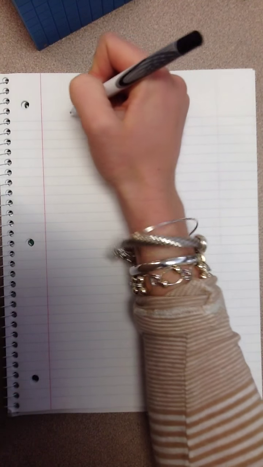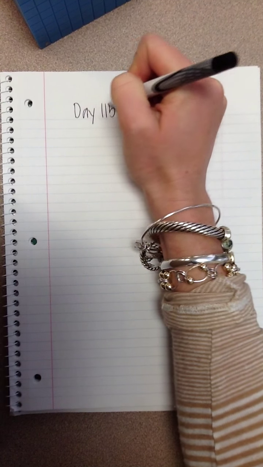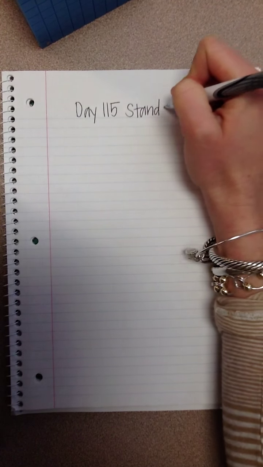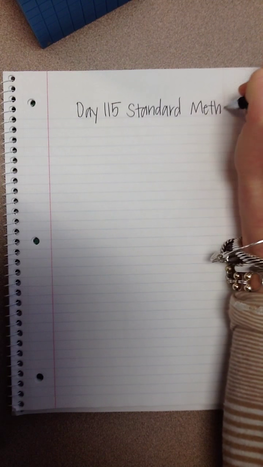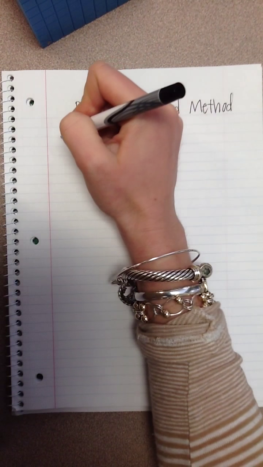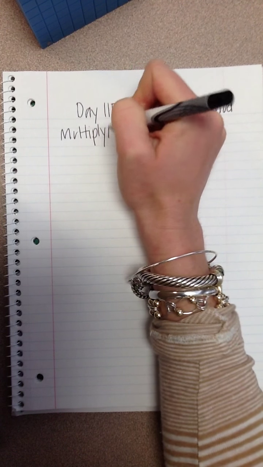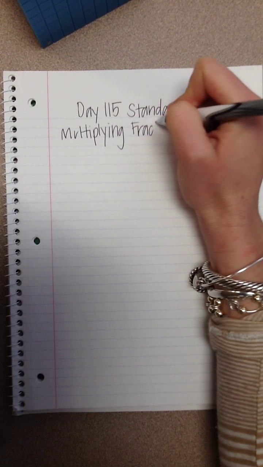Okay, you guys, let's try this today. What we're going to do is we're going to title it Day 115 Standard Method. Multiplying fraction by fraction.